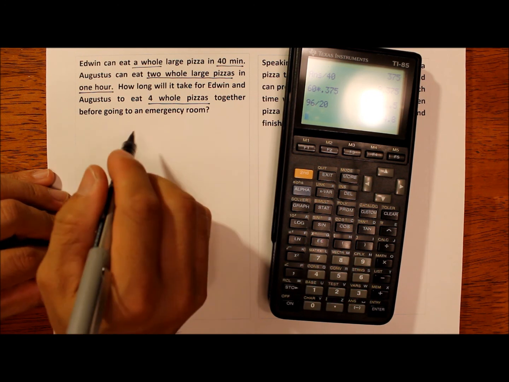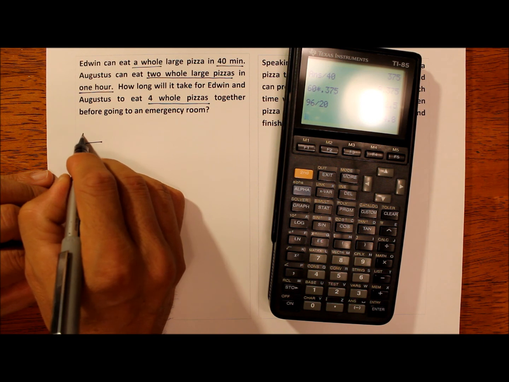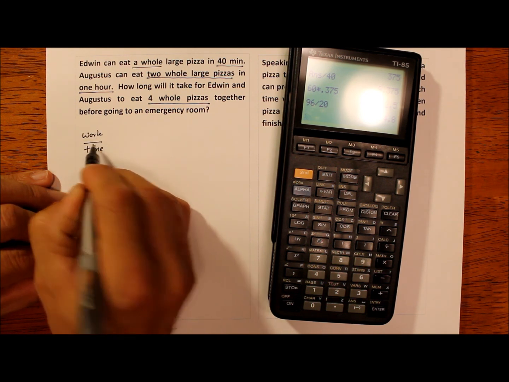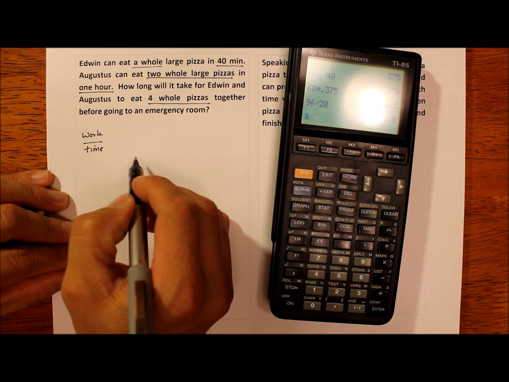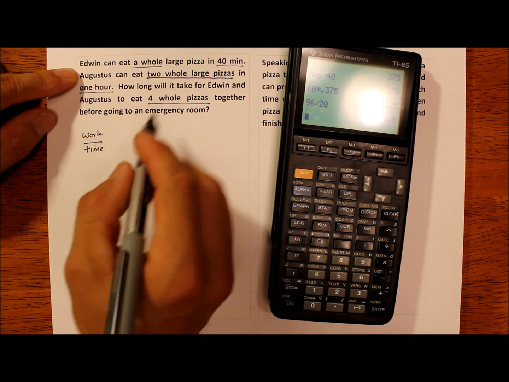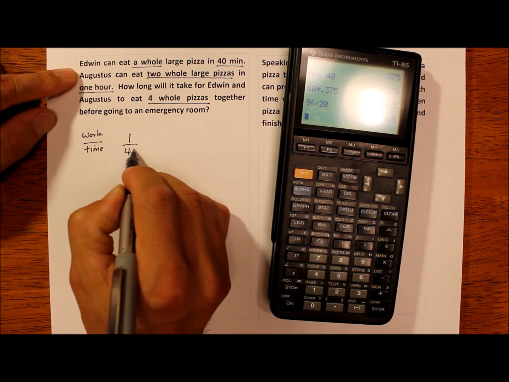Remember, the last time the top number of a quotient was always the work, and the bottom was always the time. If you follow this format, that's how we're going to set this up. Edwin can eat 1 whole large pizza, and it's going to take him 40 minutes.